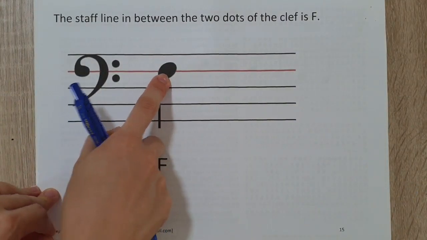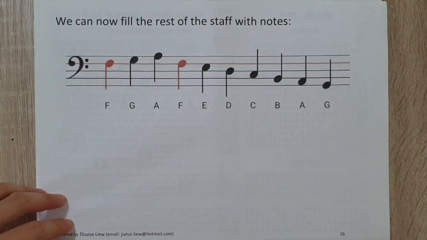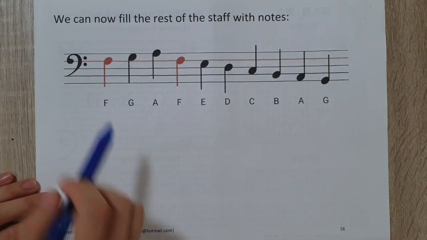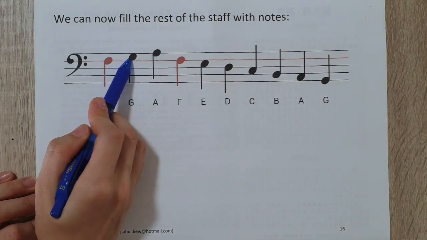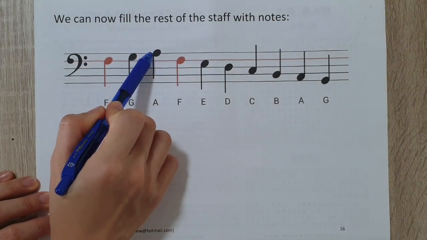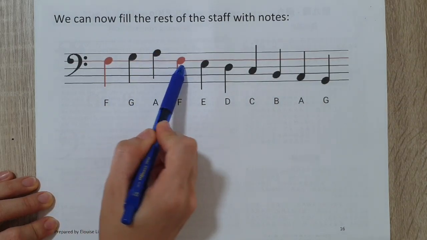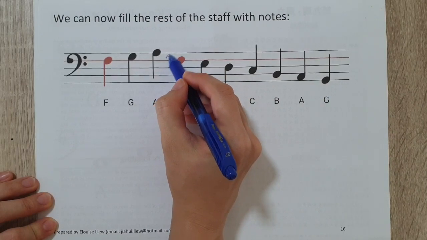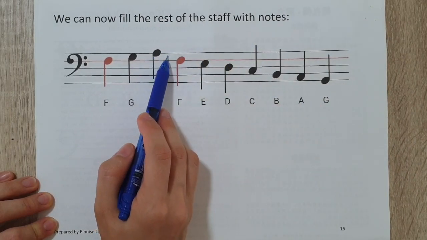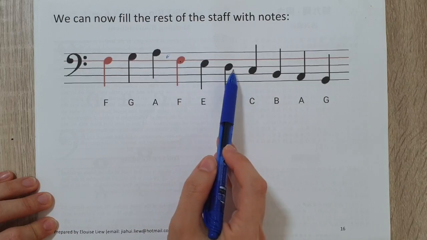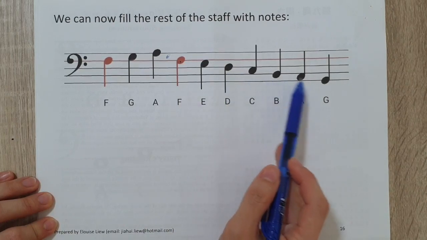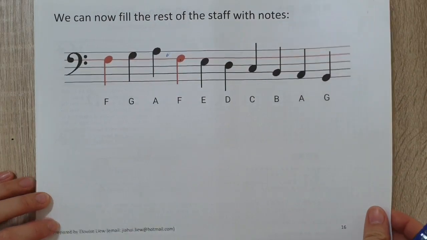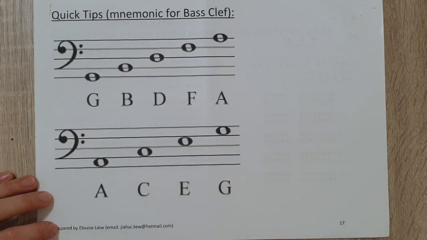So here is F. We can now fill the rest of the staff with notes. So with F here, go up, there will be G, A. Okay, let's go down. Become an F because here is the G, right? So A, G, F. Then E, D, C, B, A, G. Alright. Some quick tips for you.